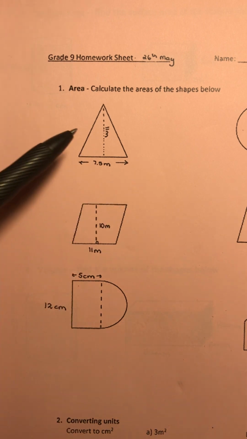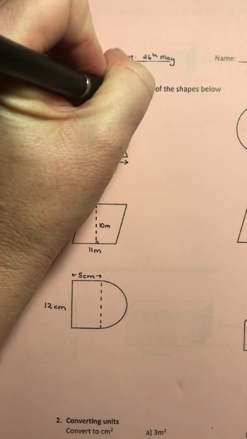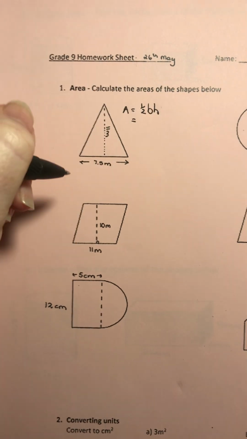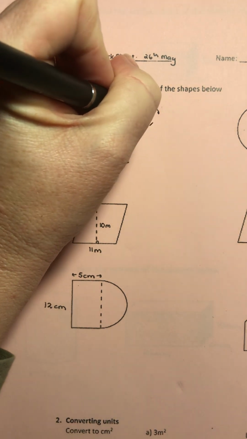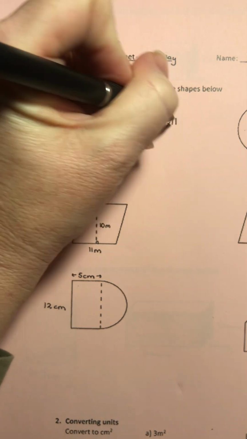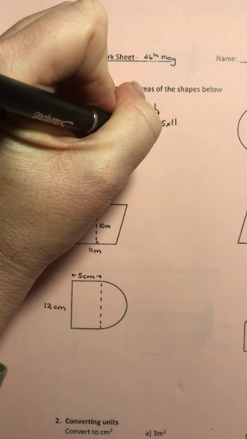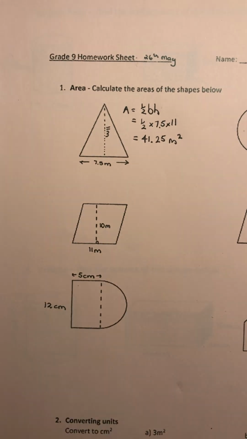Looking at the first question, in these ones we are calculating the area of each of the shapes. When we see this one, we know it's a triangle, so we're going to write that its area is a half of base times height. Then we're going to put in the base and the height. So we've got 7.5 and 11, so we've got a half times 7.5 times 11. We grab our calculator, type that in, and we get 41.25. And that will be meters squared.